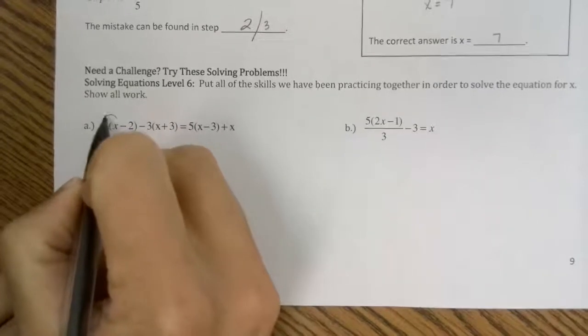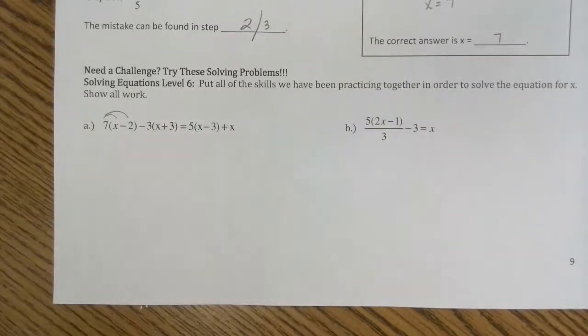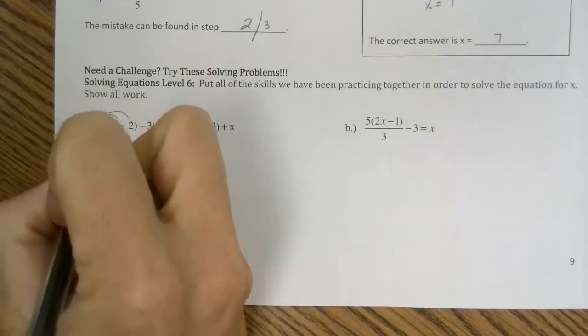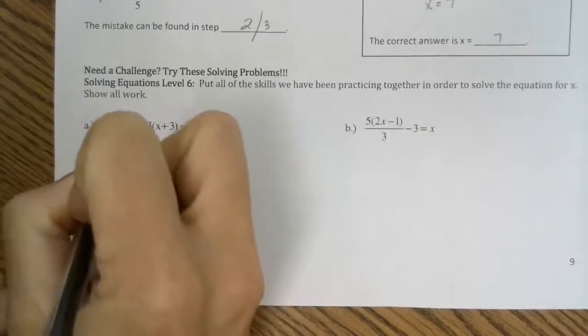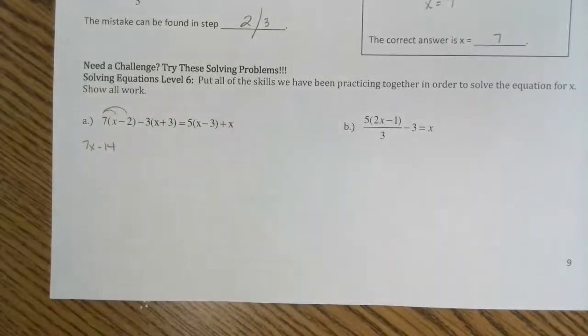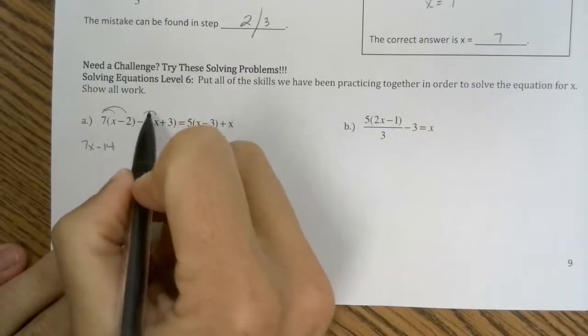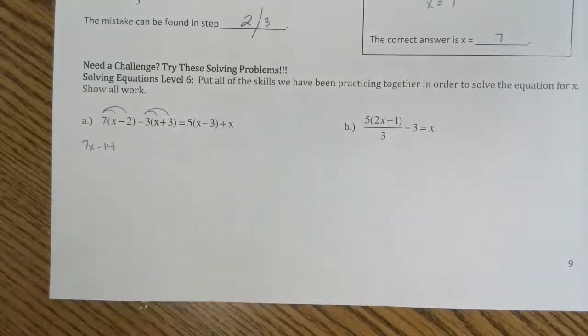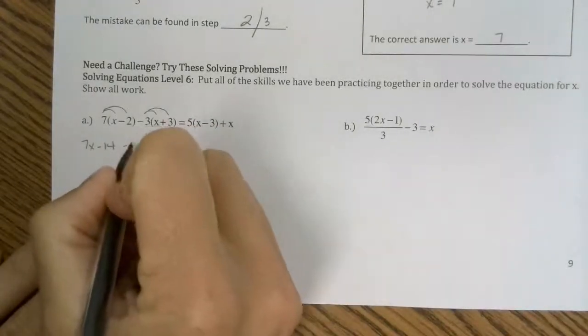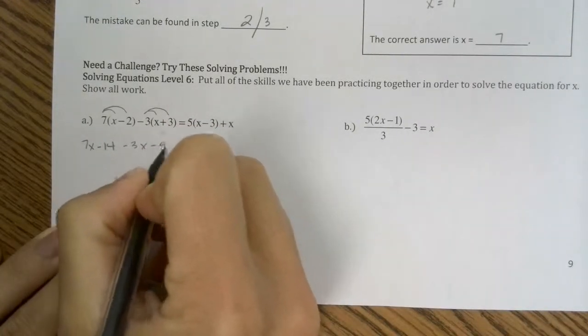Our first thing that we see is that we can distribute our 7 to the x minus 2. So if we do that, we get 7x minus 14. And then we're going to go ahead and also distribute our negative 3. We may as well, we're already here. So we'll have negative 3x minus 9.